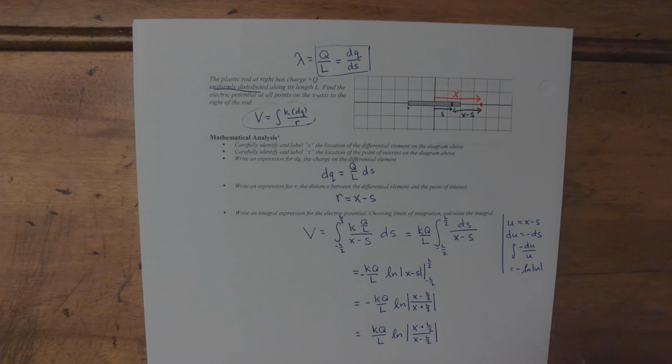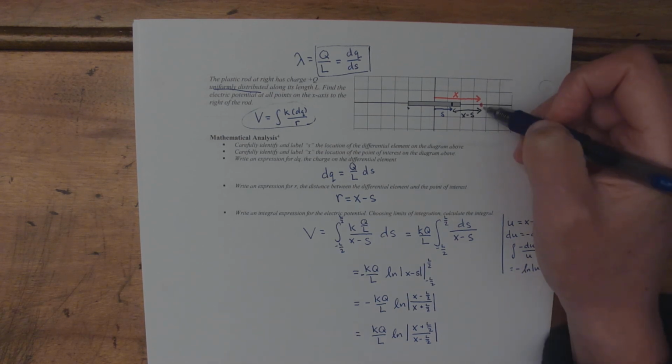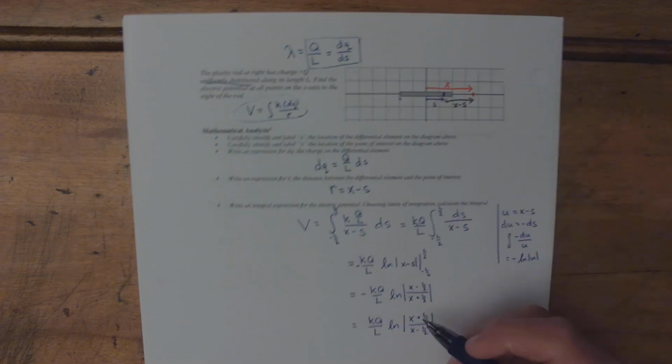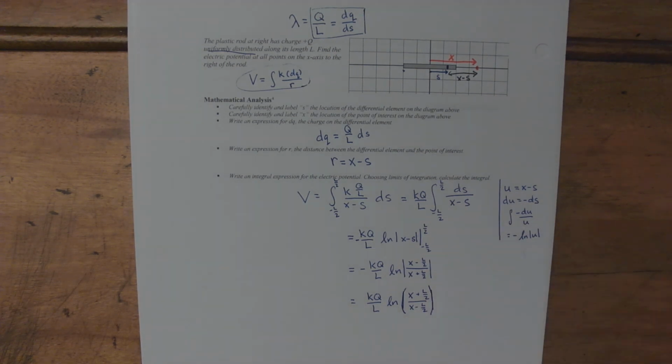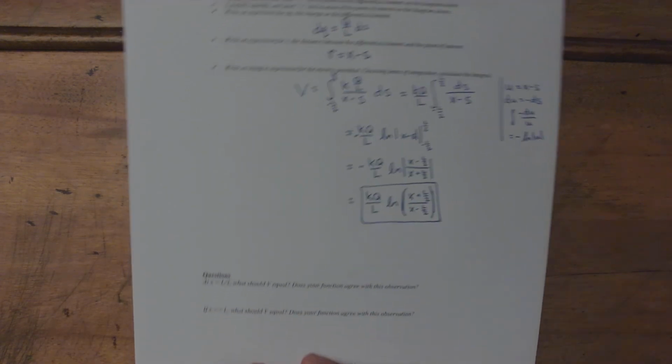And since x is to the right of the rod, x is always going to be greater than L over 2, so I don't really need the absolute value signs here because that is always going to be positive. And remember, it's a scalar quantity, so there's no unit vectors to worry about. So this is my answer. And I have some questions to answer.